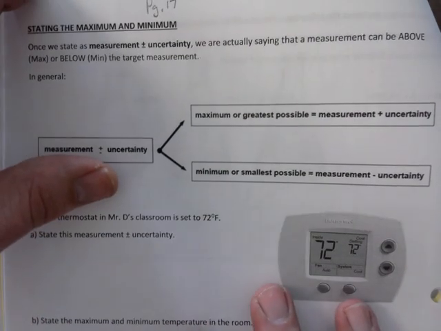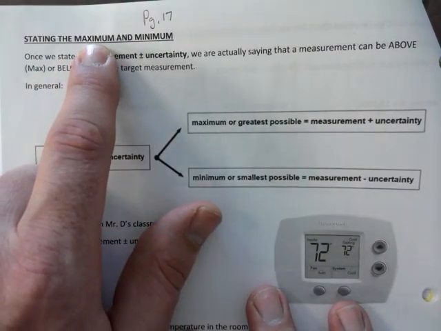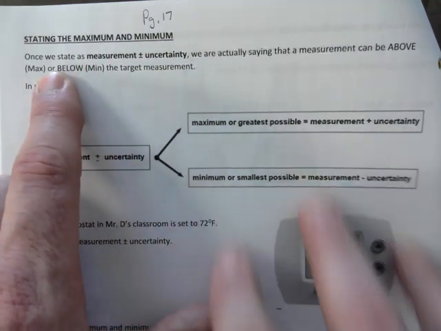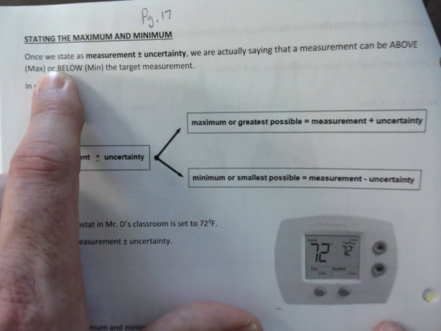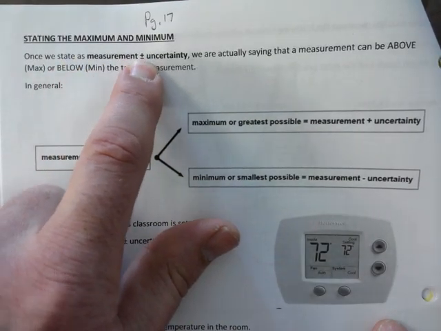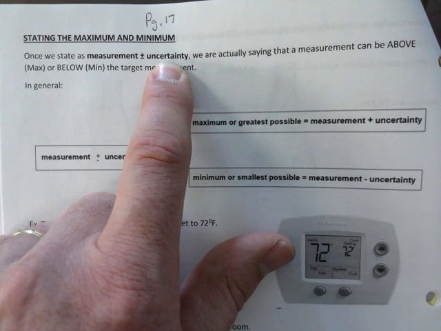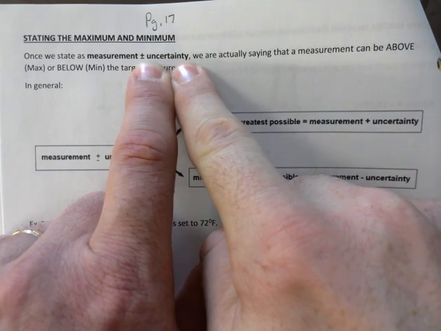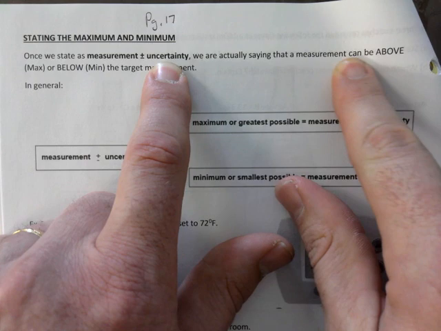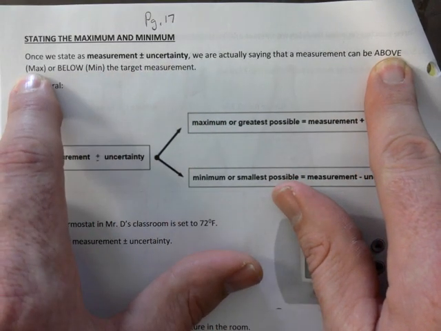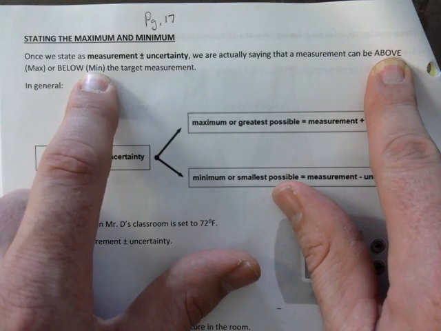We're gonna start stating the maximum and minimum amounts. That's today's theme, right? But we're still building on what we learned before. Once you state a measurement plus or minus the uncertainty, where did you get your uncertainty from? You needed to figure out the precision first and foremost, right? So always remember that. We're actually saying that a measurement can be above or below. There could be a maximum or a minimum amount possible.